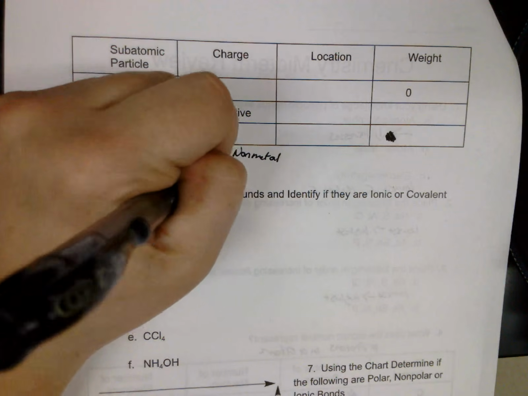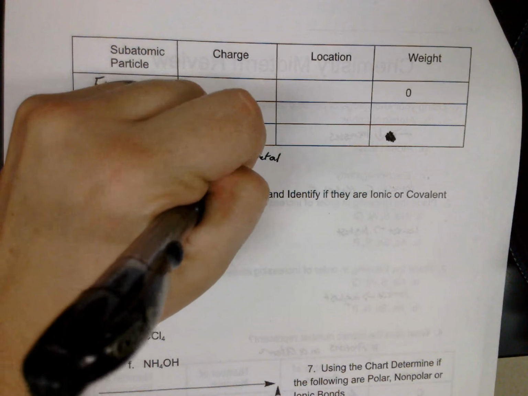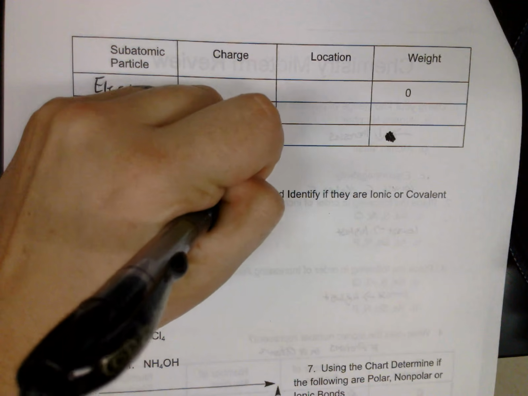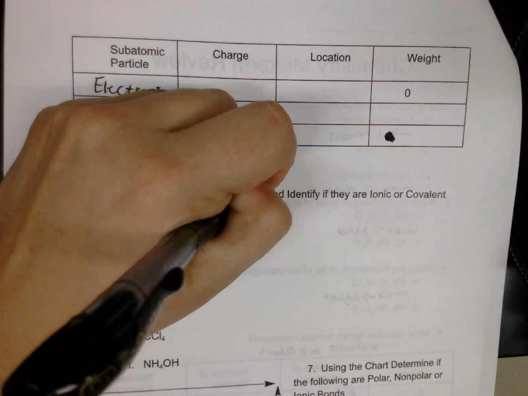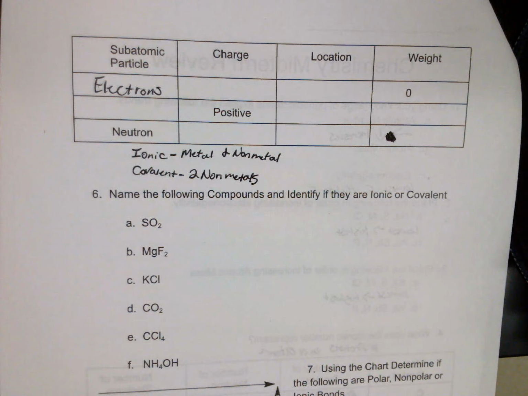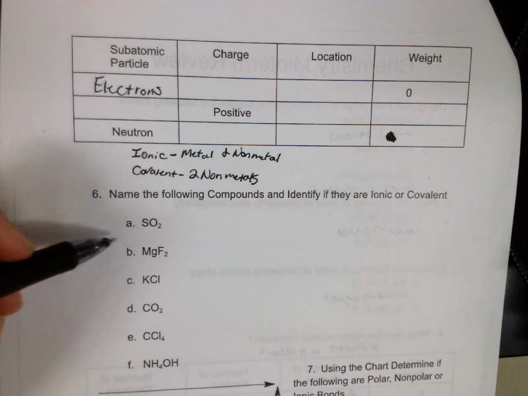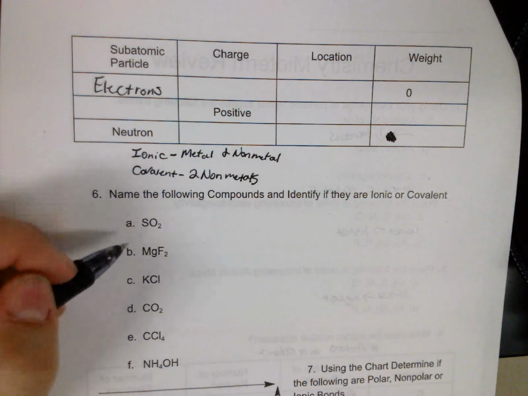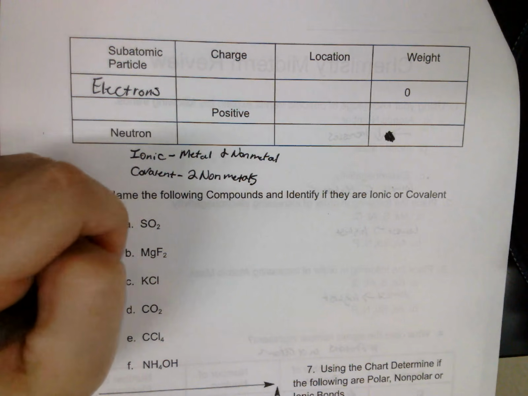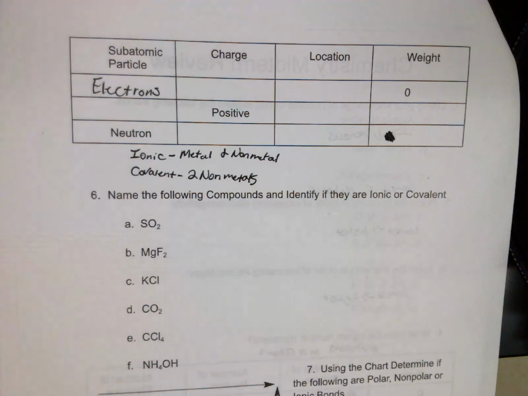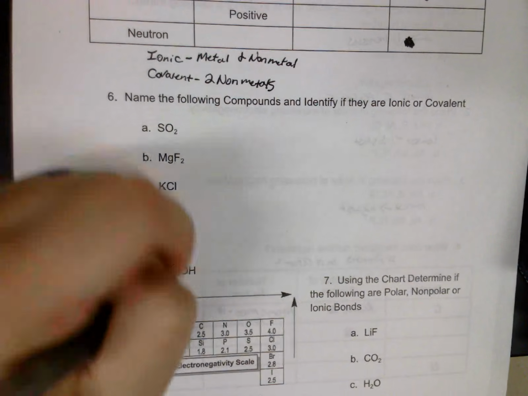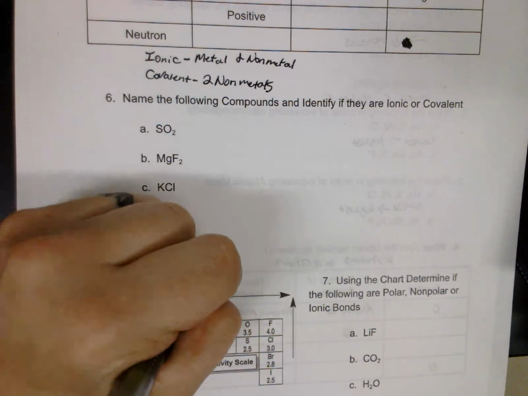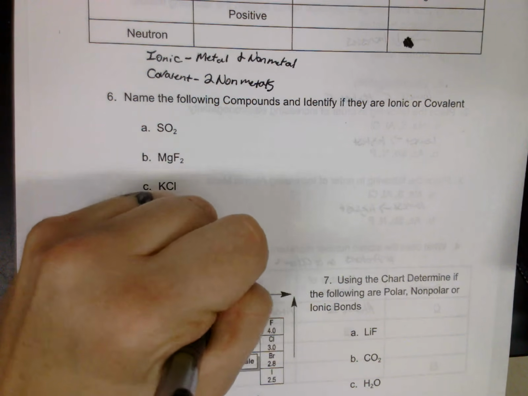And a covalent bond is between two nonmetals. Using this knowledge, I need you to identify if this is covalent or ionic for each one of these. Also noting that these two here are polyatomic ions.